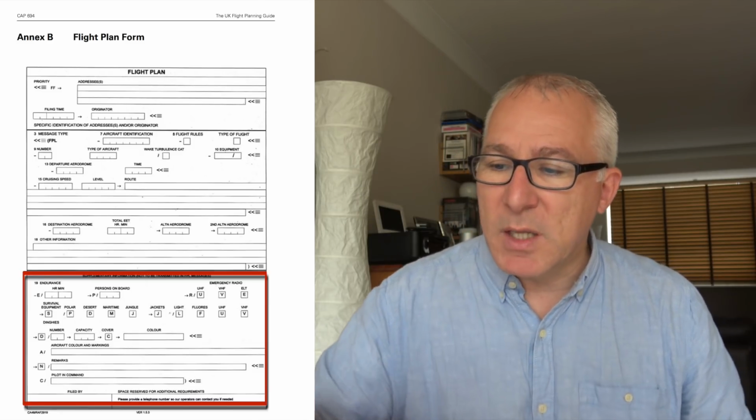The total estimated en route time, so the flight that I'm actually planning right now is to Jersey, and I know it's 2 hours and 20 minutes. Alternate aerodrome, second alternate aerodrome, fairly straightforward. Endurance, that's how much fuel you've got on board, how long that will allow you to fly for, the persons on board. And then we come to the emergency section, so whether you've got an emergency radio, whether you're carrying dinghies, whether you have life jackets, so on and so forth.